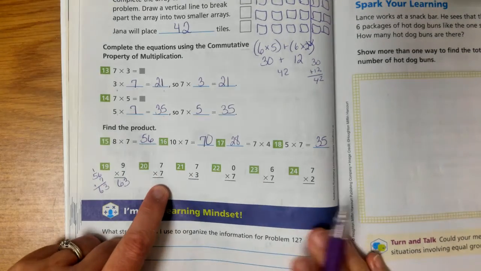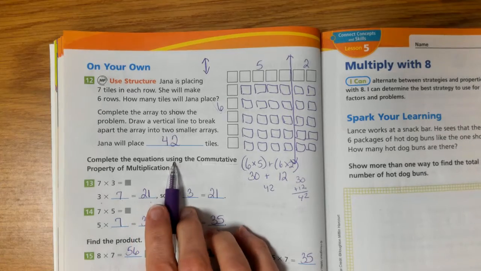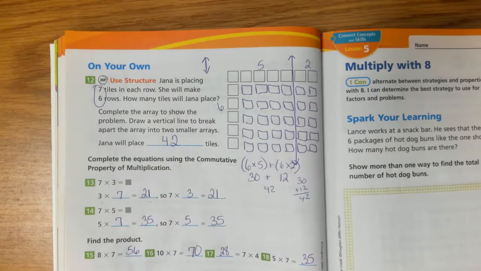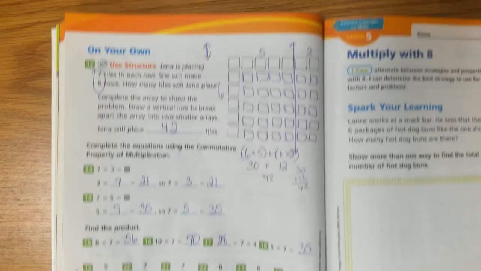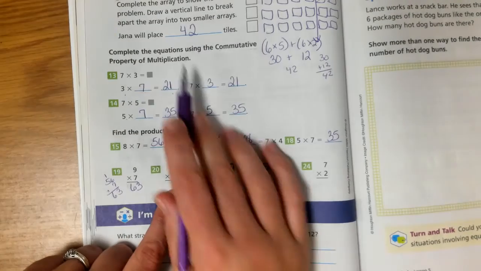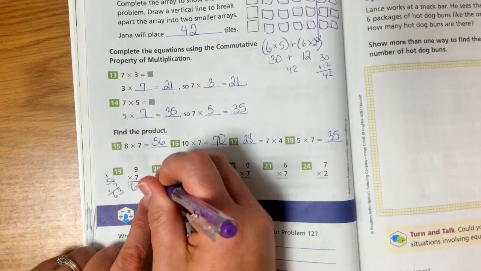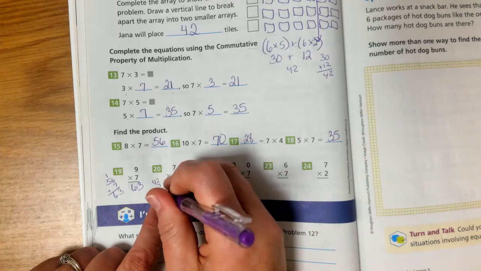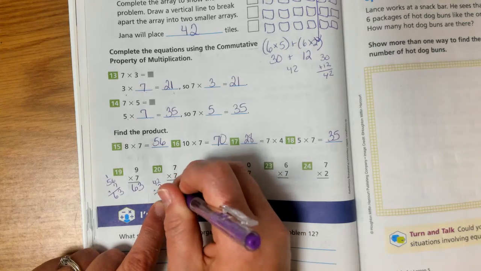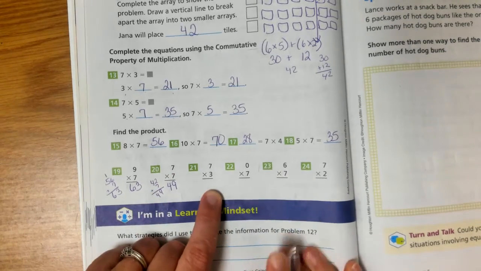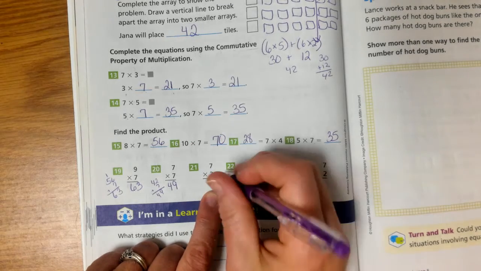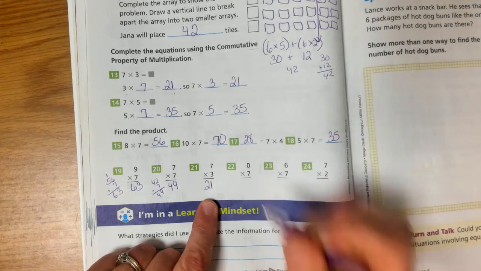7 times 7. Well, we did up here 6 times 7, right? We did 7 tiles in each row with 6 rows. That was 6 times 7. 6 times 7 was 42. So 42 plus another 7. 7 plus 2 is 9. And then 4, 49. 7 times 3, ooh, look, I just did that up here. 7 times 3 is 21.